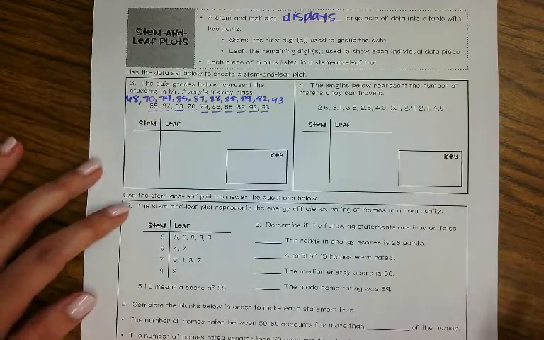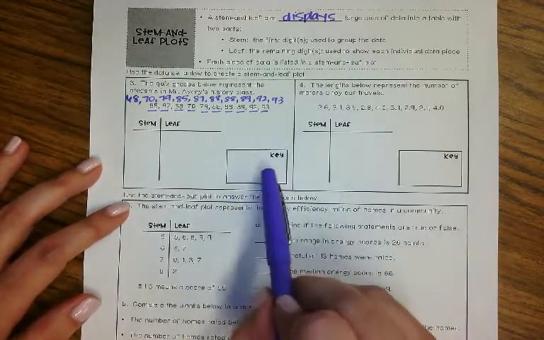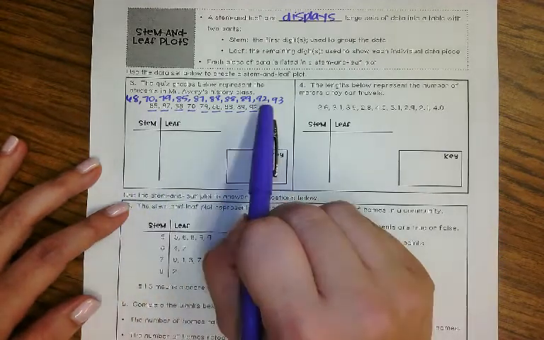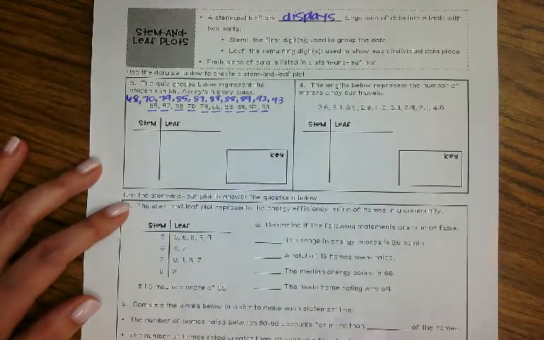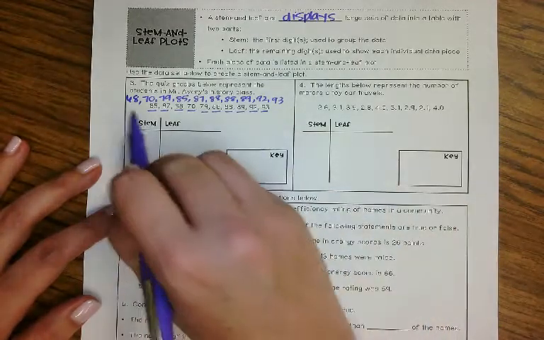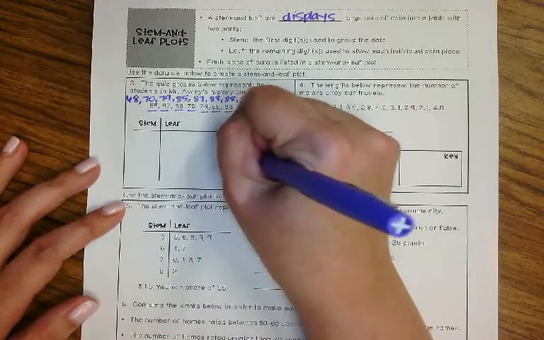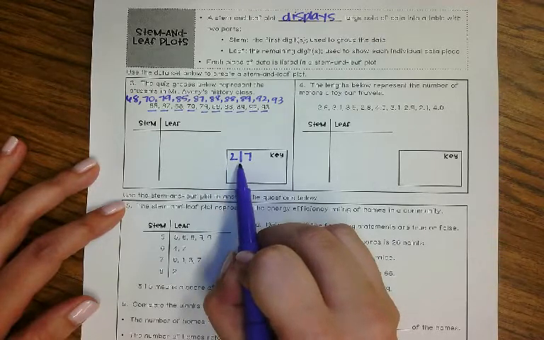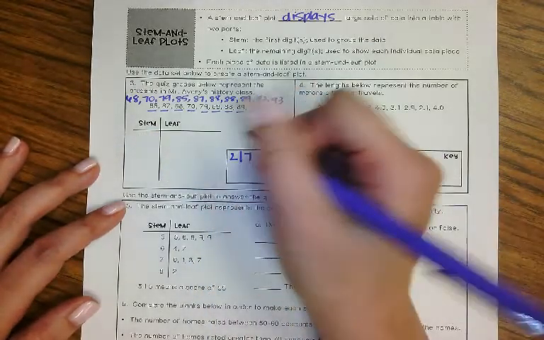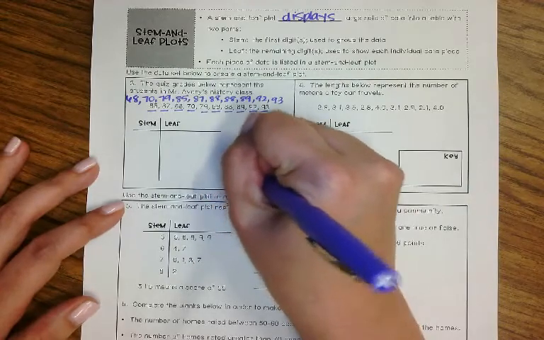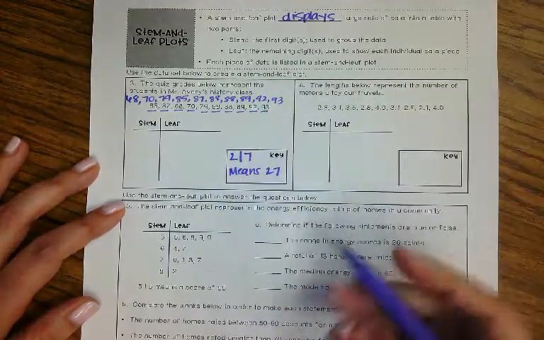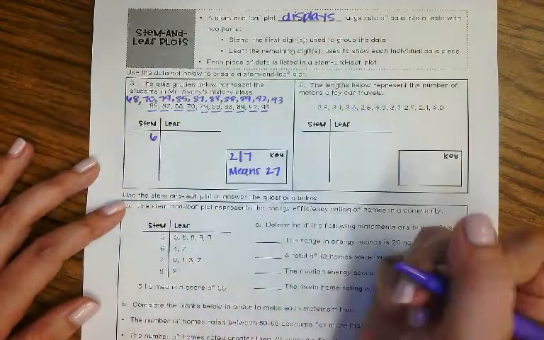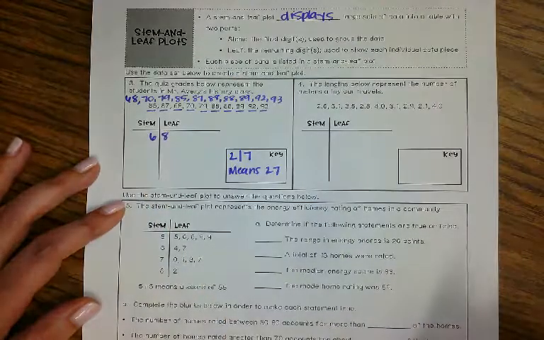Another thing that's important about stem and leaf, after we've made sure that we're organizing by least to greatest, is that there's a key for stem and leaf. We're working with 2-digit numbers. So we're going to say that 2 as a stem and 7 as a leaf has a meaning of 27. So if we were going to apply this key to the number 68, 6 would be our stem and 8 would be our leaf.